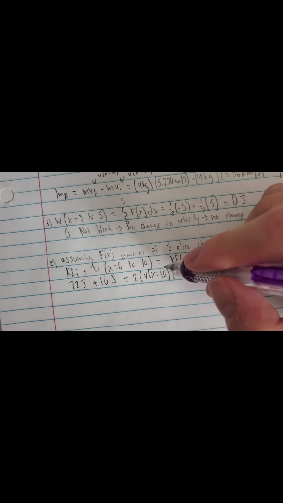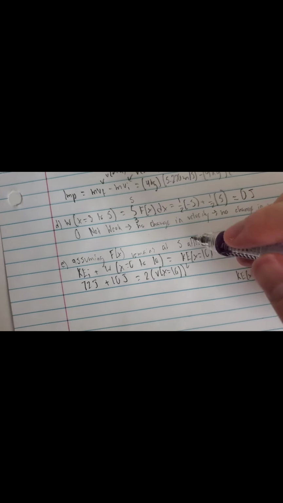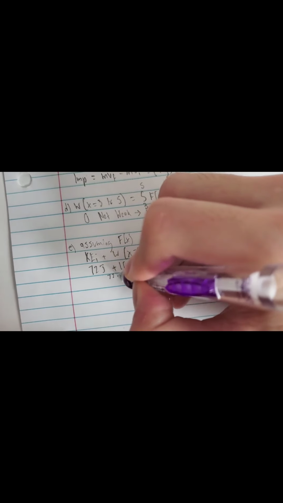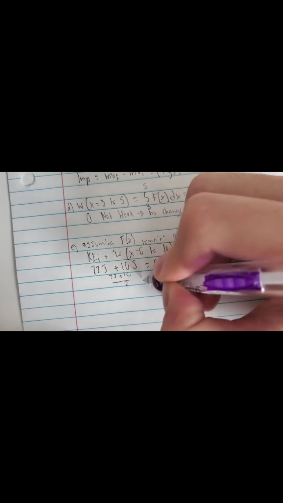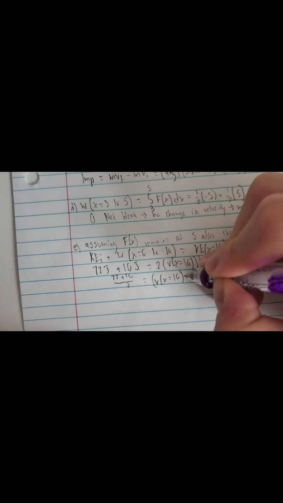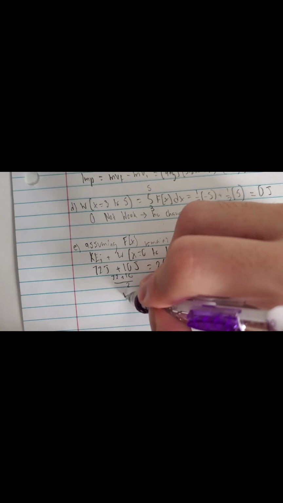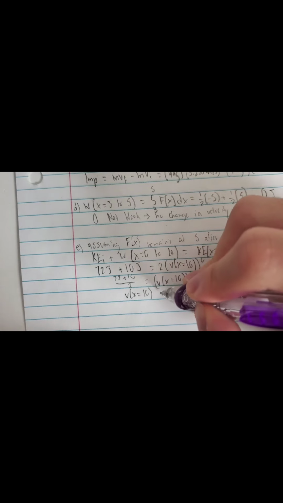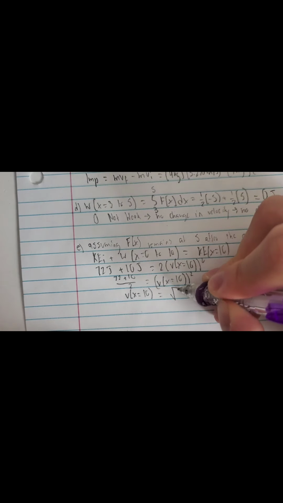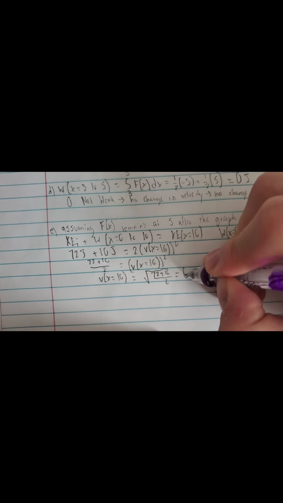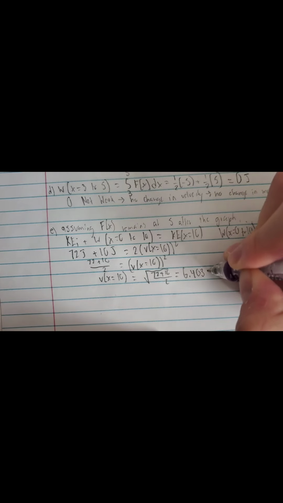To solve for v at x equals 10, I'm going to divide by 2 first. So 72 plus 10 divided by 2 on this side, and that's going to leave v at x equals 10 squared on this side. And I square root everything. V at x equals 10 is going to be equal to the square root of (72 plus 10) divided by 2. And that's going to get me 6.403 meters per second.